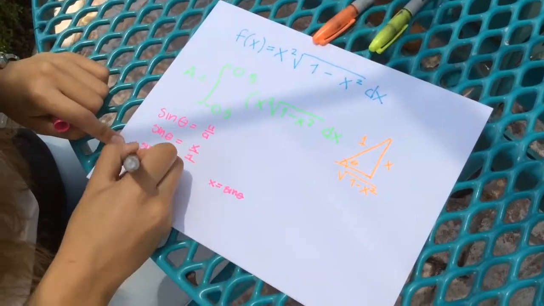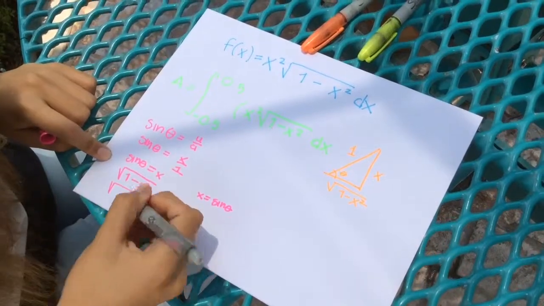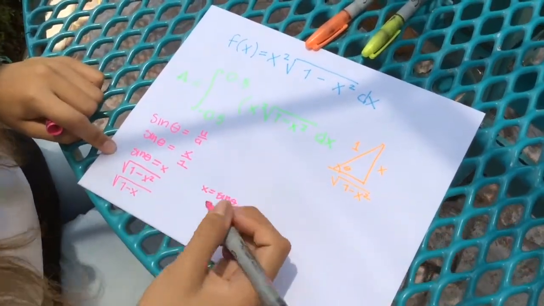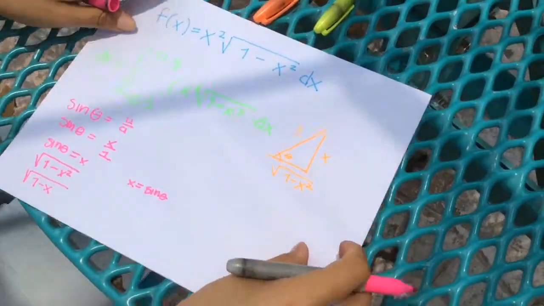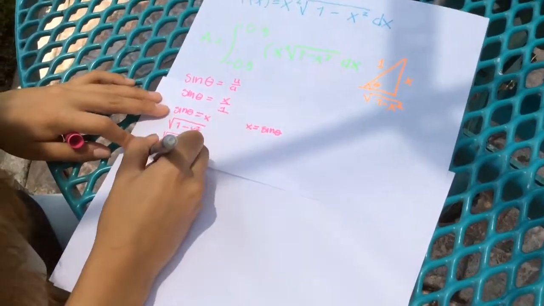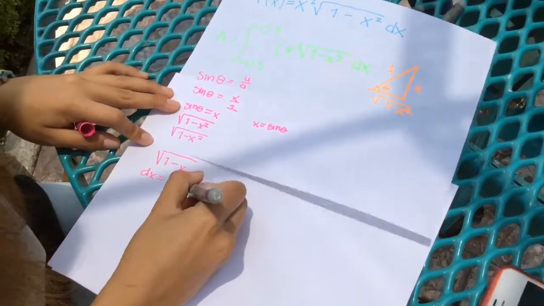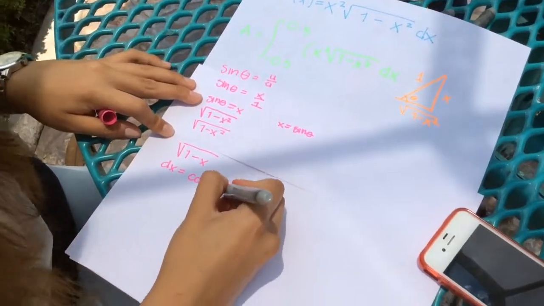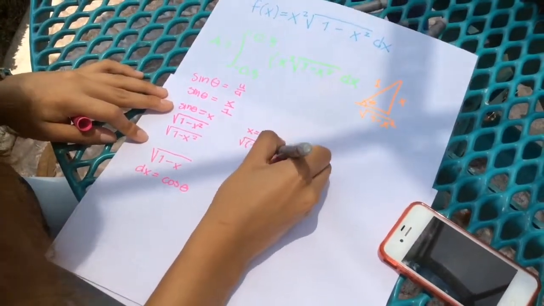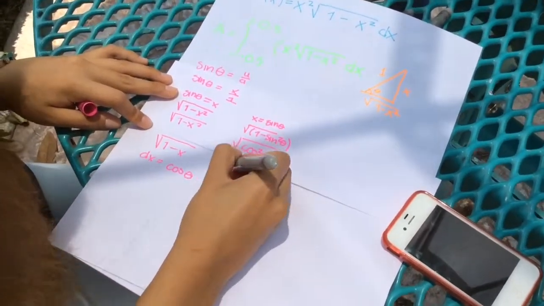Now, if you differentiate it, you're going to get dx, which is cosine of theta times d theta. Now, for the square root, it's simply solving it: the square root of 1 minus x squared is equal to the square root of 1 minus sine squared of theta. Then 1 minus x squared is equal to cosine squared of theta. And finally, the square root of 1 minus x squared is equal to cosine of theta. This is our data.